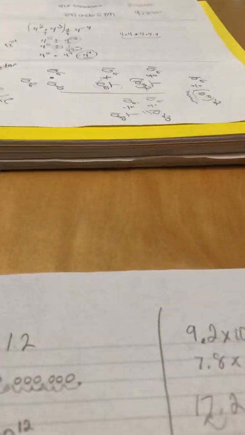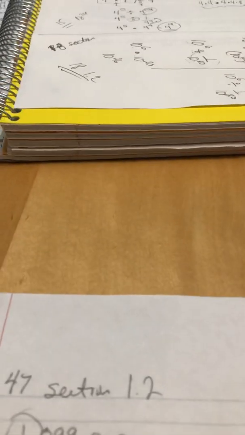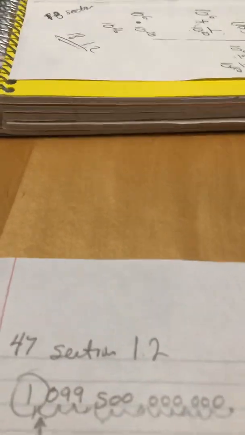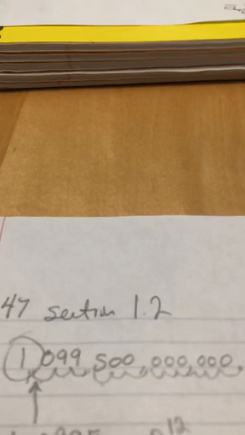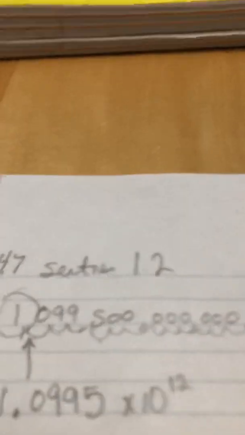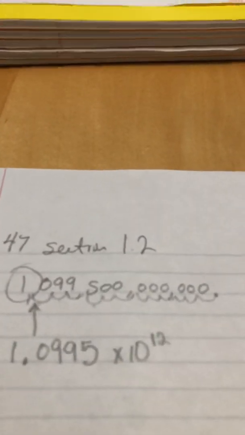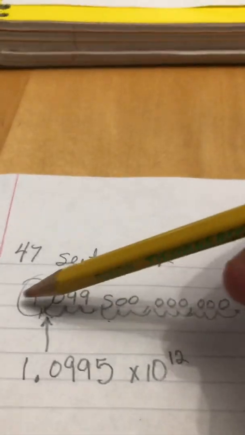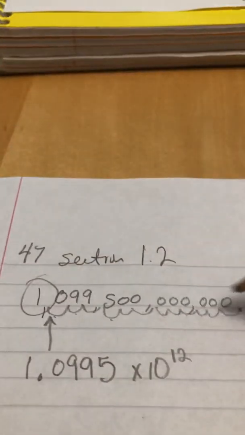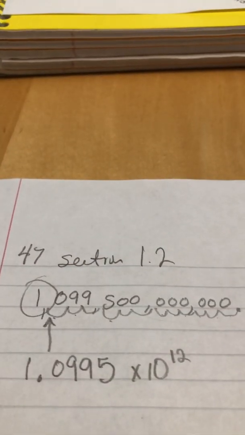Everybody, so I'm going to walk us through problem number 47 from section 1.2, and I'm going to do a little bit with scientific notation when you multiply as well. So the first thing that we've got to deal with, and I've already sketched this out a little bit because I did a bunch of counting to make sure I didn't count up wrong, is we're trying to convert this value, this number, into scientific notation.